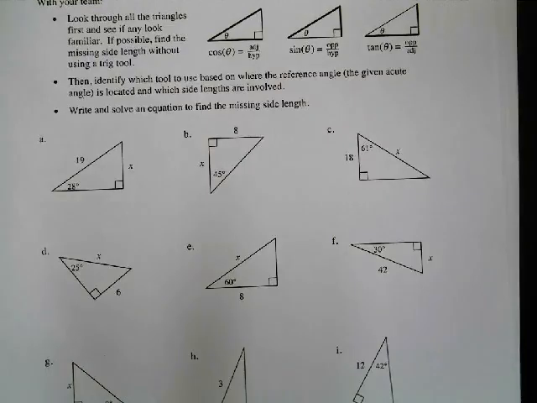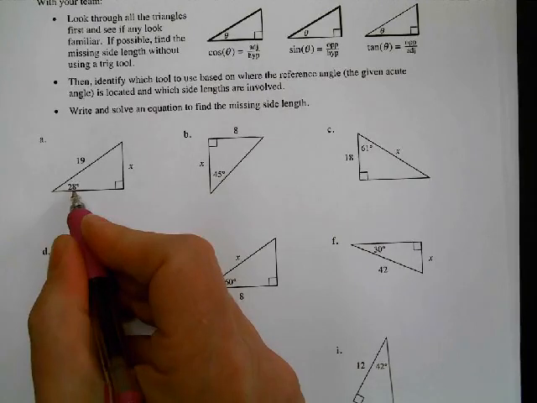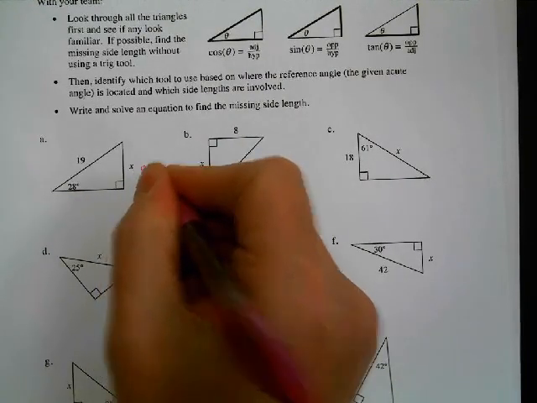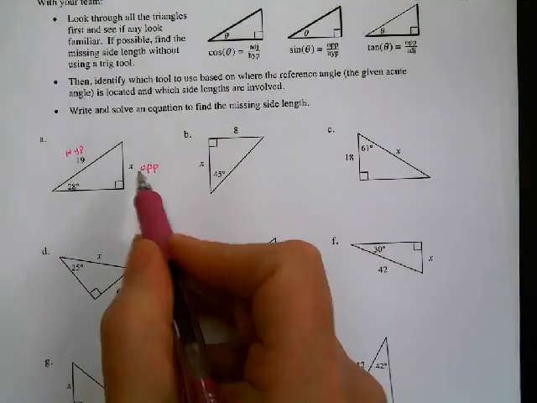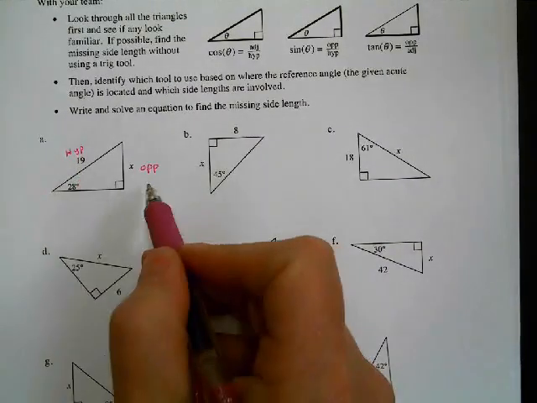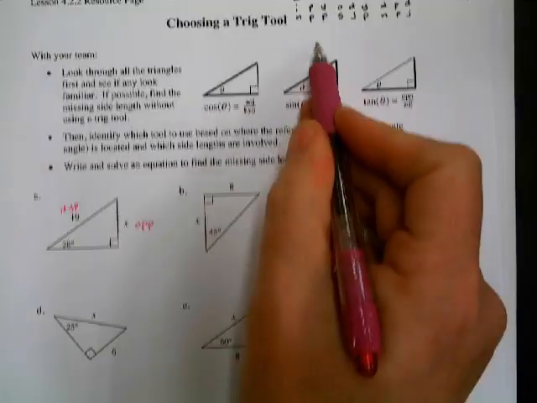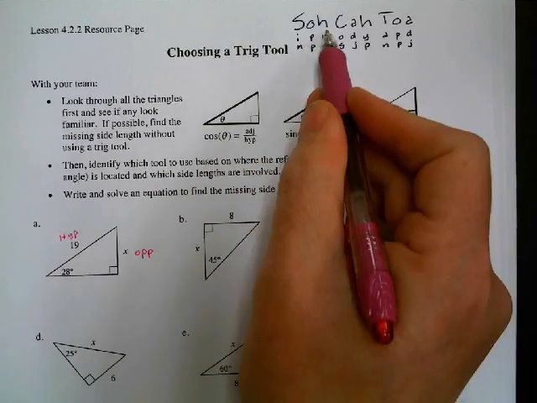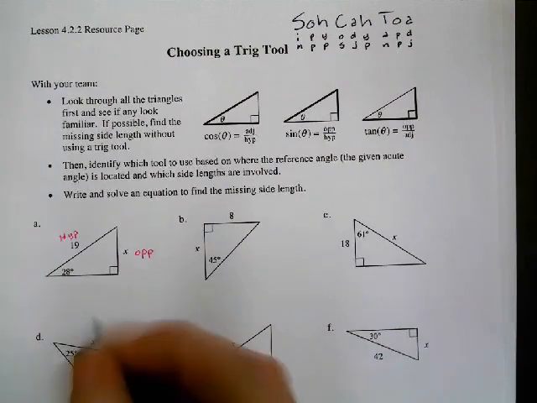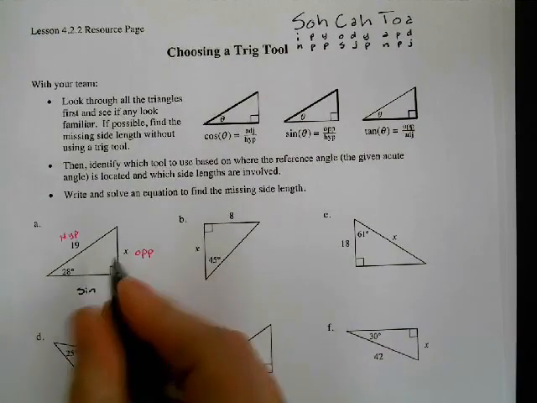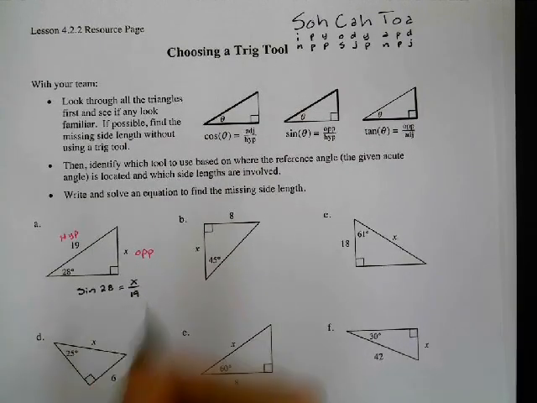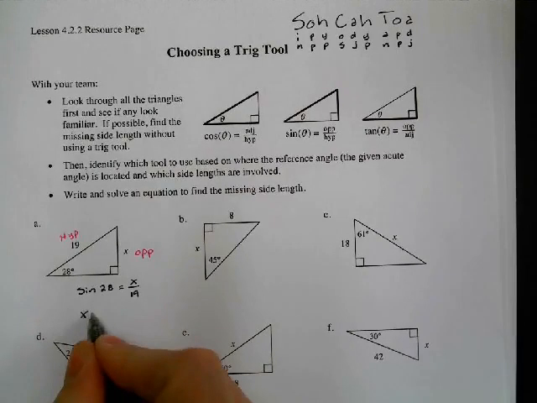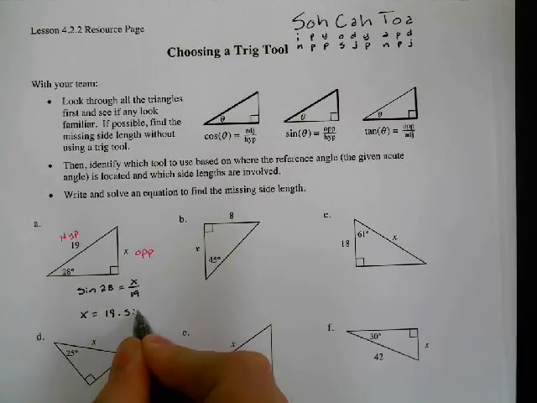All right, so we go to our problem, and then we identify which tool we're going to use. In this one, my angle of reference is 28. Here's my opposite. Here's my hypotenuse. SOH CAH TOA. I've got opposite, hypotenuse. That's SOH, up there. So I must be using sine for this one. So we're going to use sine of 28 equals x over 19. We multiply both sides by 19, and x is equal to 19 times the sine of 28.